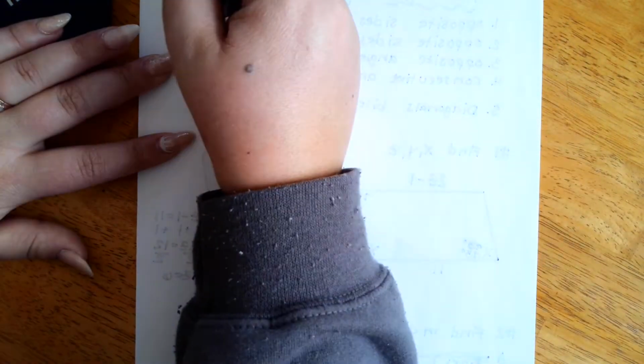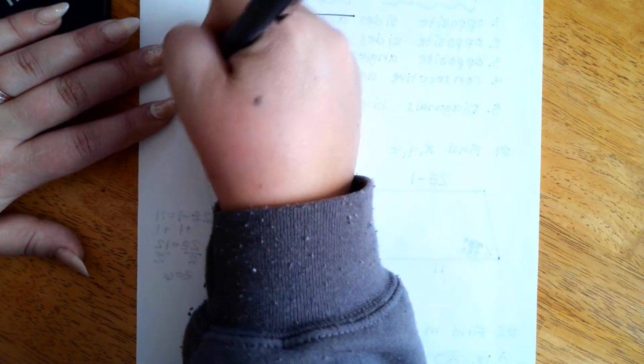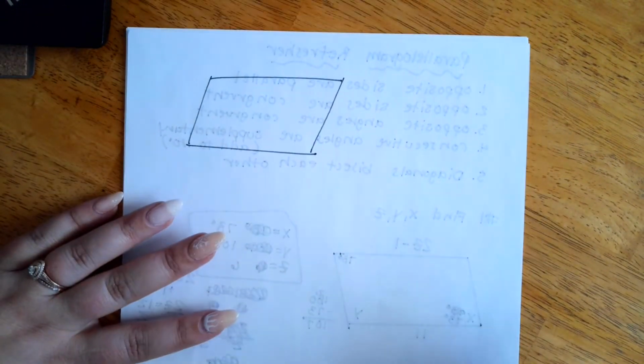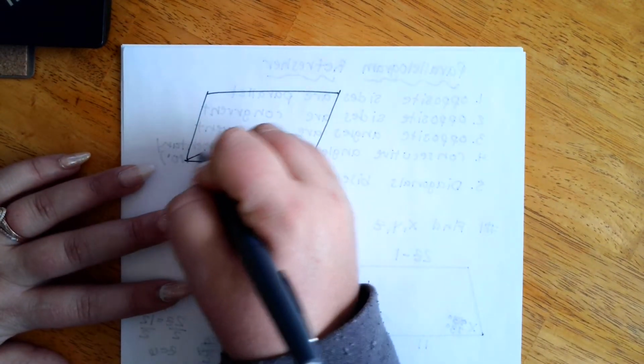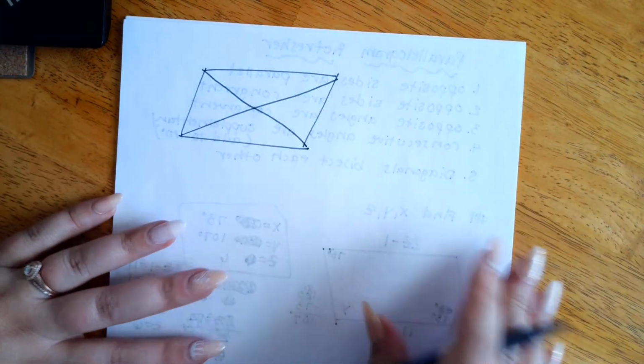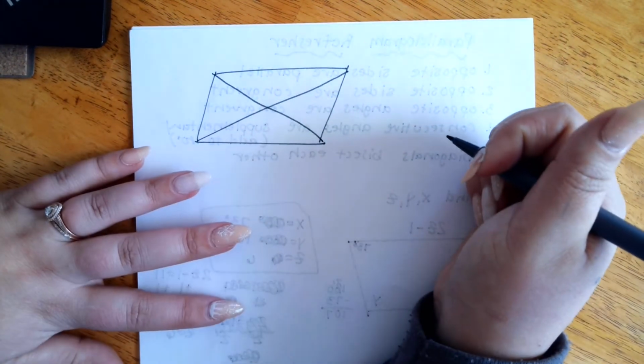All right, last one. I actually did not draw this picture, but let me roughly draw another parallelogram. Very rough, I know. Now, let's say I've got some diagonals. Yeah, rough. Should have used my ruler, but that's okay.